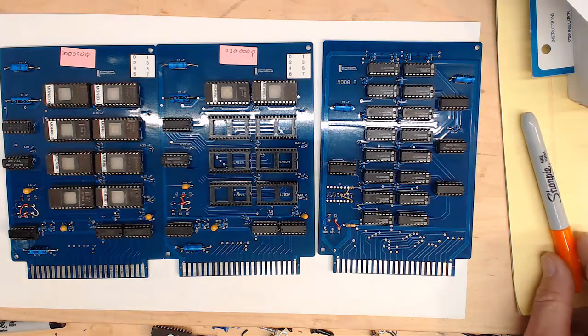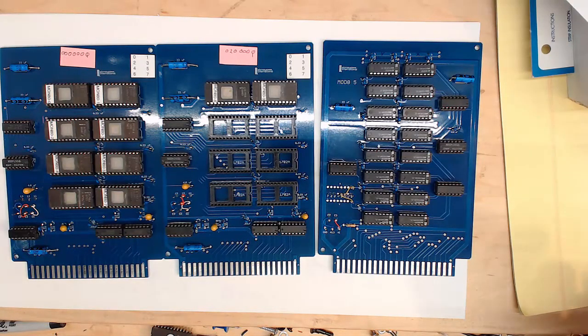Rather than do the memory decoding for the 3 different memory cards in one video, I'm going to split that into 3 videos so that if you're interested in one card, you can just go to that video and watch that and not have to suffer through all the blah blah blah of everything else.